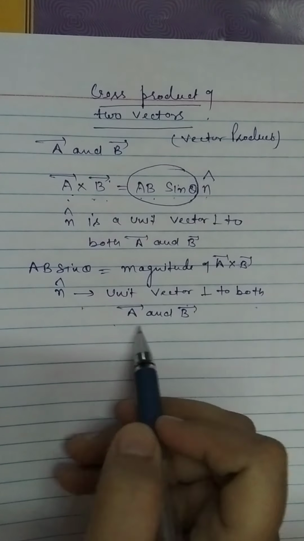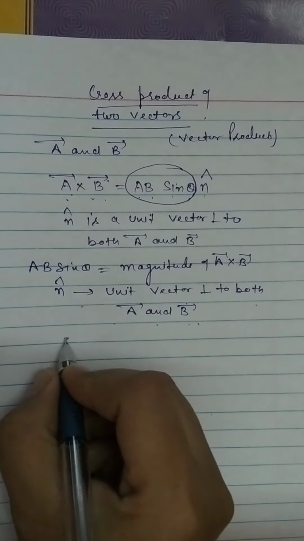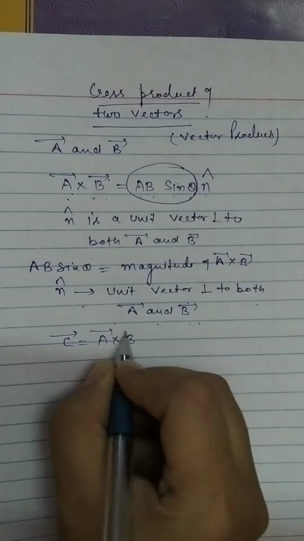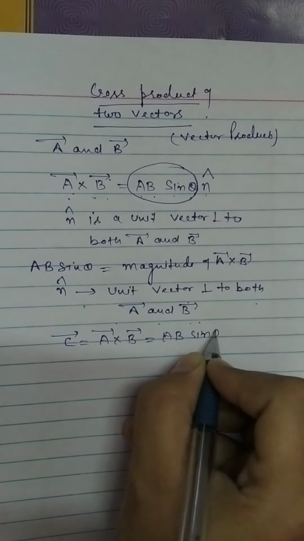Unit vector perpendicular to both A and B. So students, you can write this as C. C is equal to A cross B, that is equal to AB sine theta into n cap.